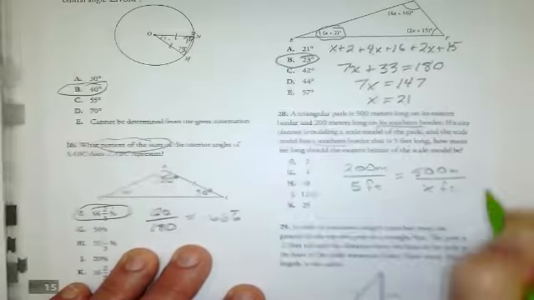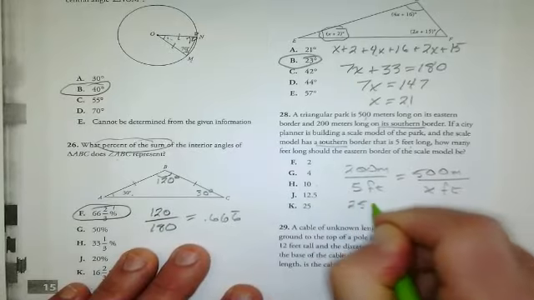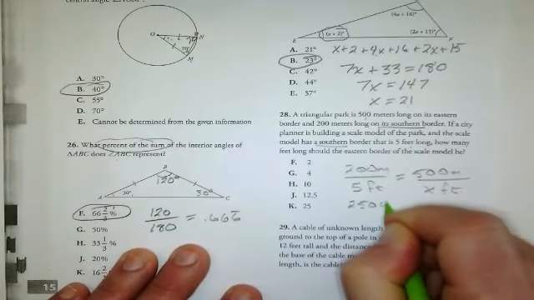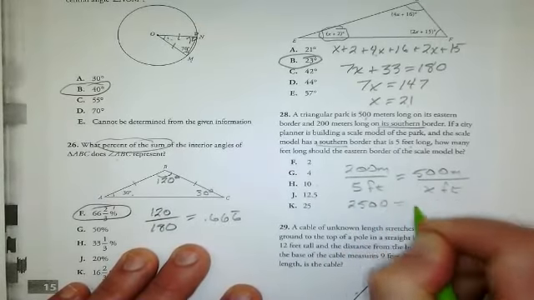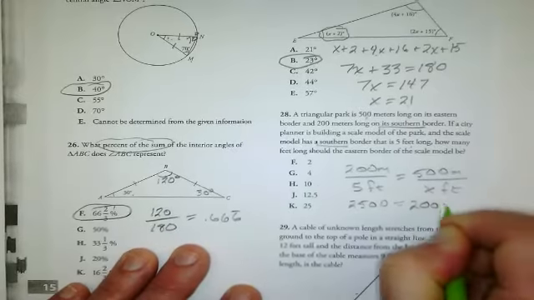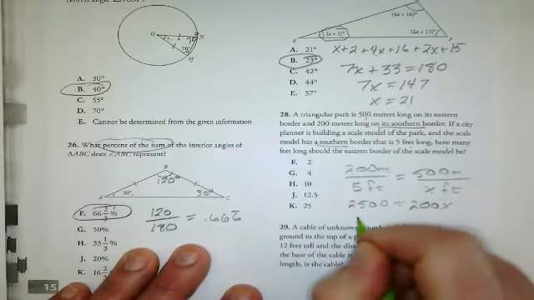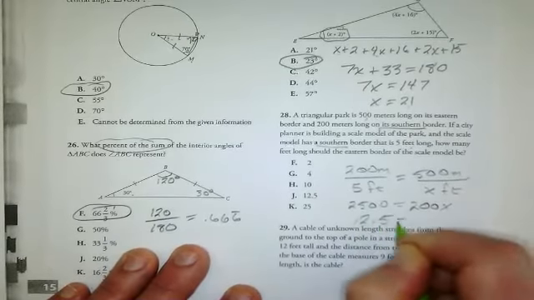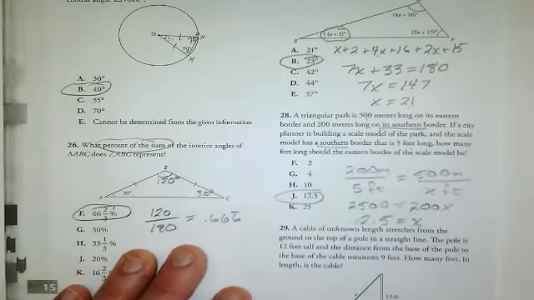Most of you know to cross multiply. 5 times 500 is 2,500 equals 200X. Divide both sides by 200, and X is 12.5 feet. So that answer is J.